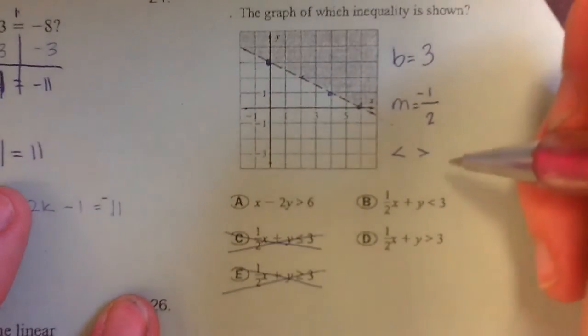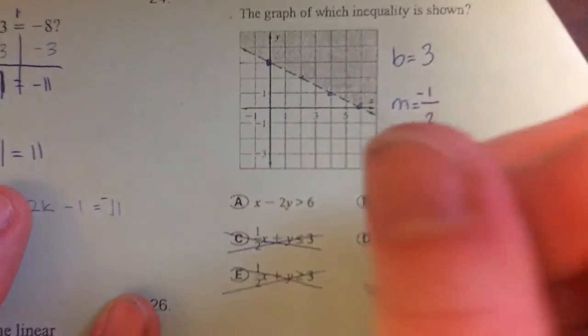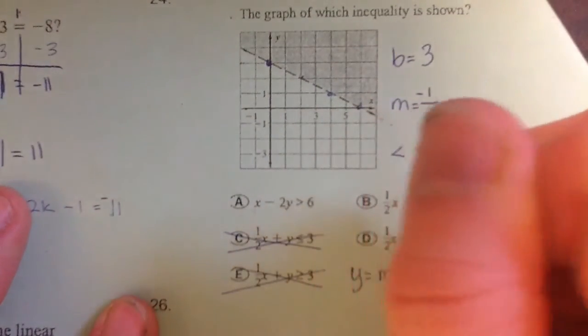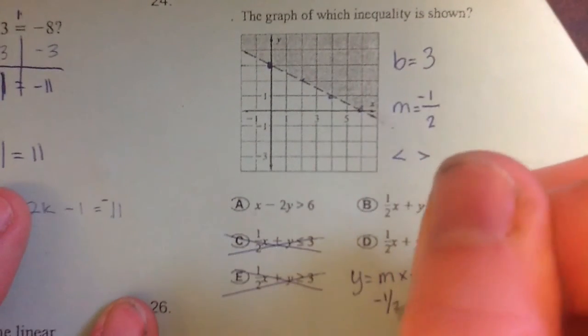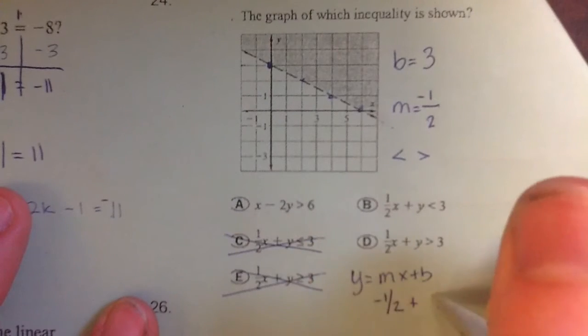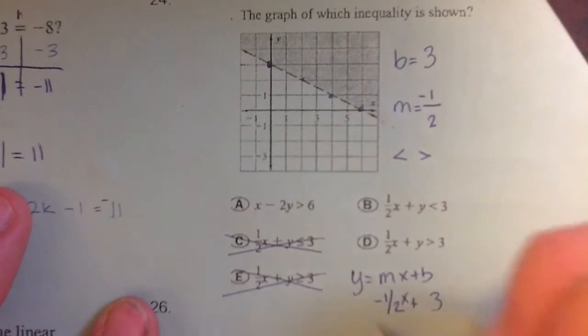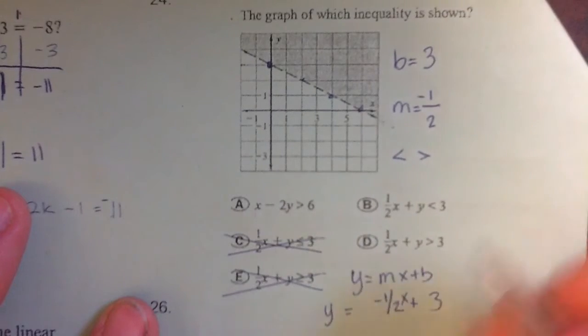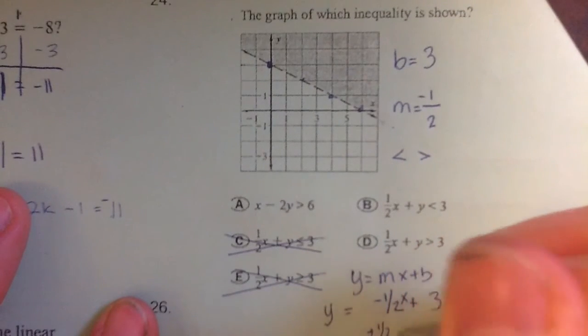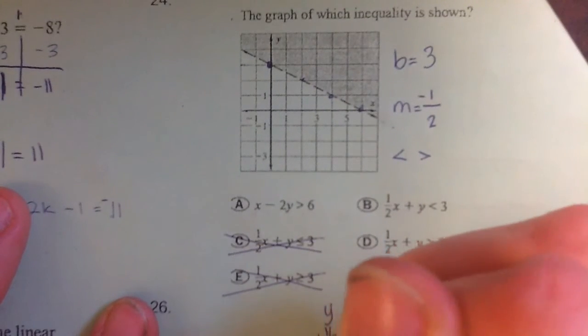Well, I could write an equation with this information using y equals mx plus b. I know that m is negative 1/2, and b is 3, and it's equal to y. To put this into standard form, I would have to add 1/2 x to this side, plus 1/2 x on that side.